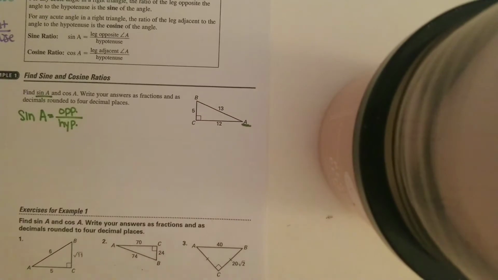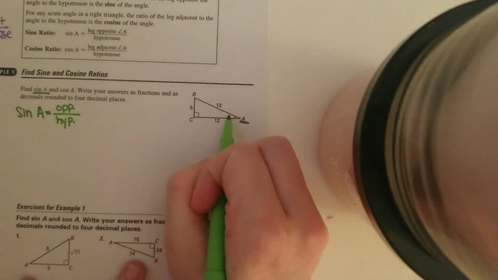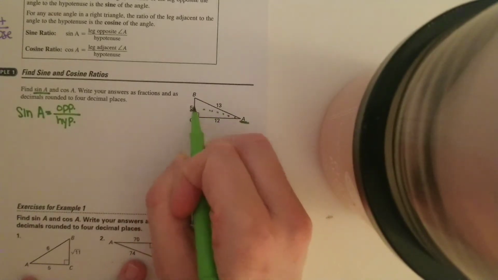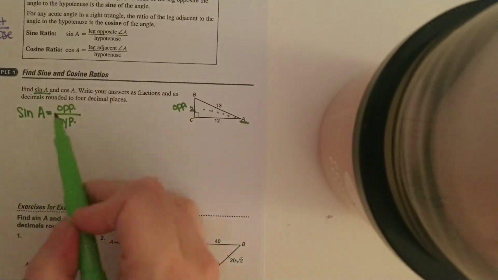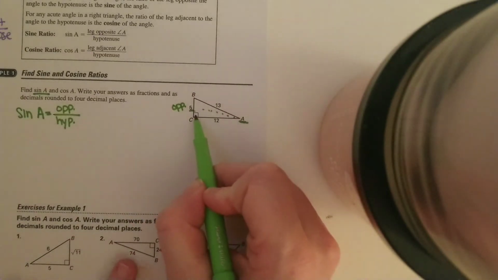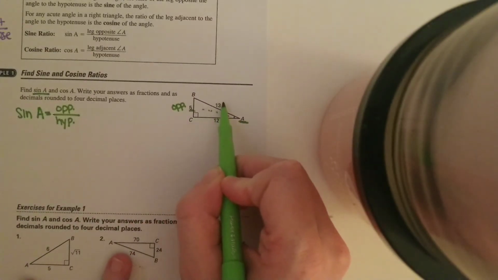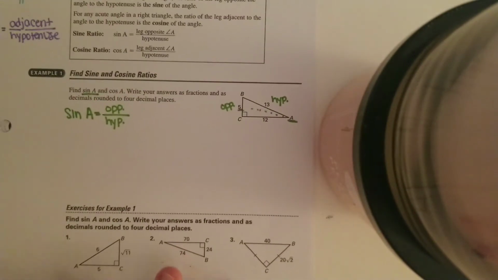So let's start with opposite. Opposite is across from, so we start with A. We're going to go across the triangle. We get to 5, so this is going to be our opposite. Our hypotenuse is always across from the right angle. So we find our right angle, we go across. So 13 is going to be our hypotenuse.